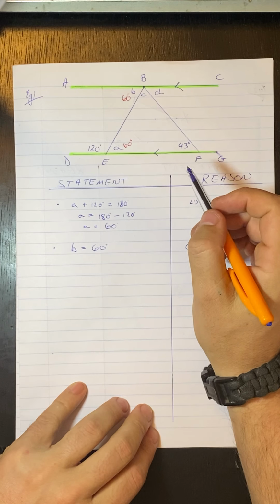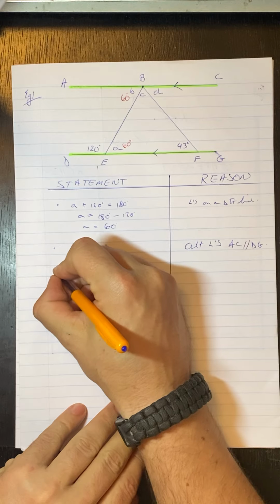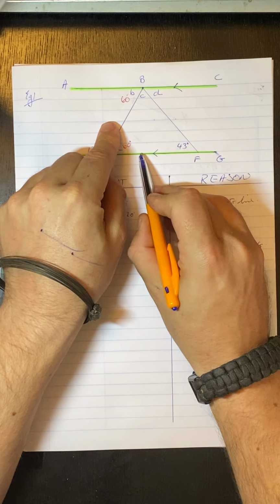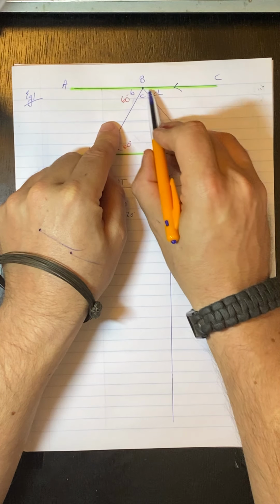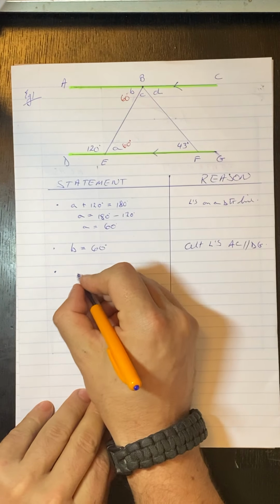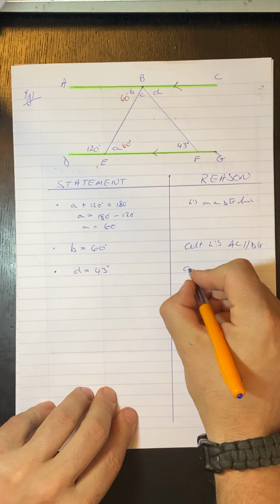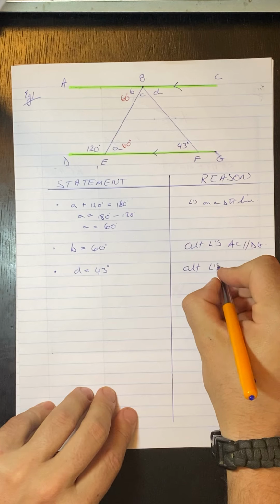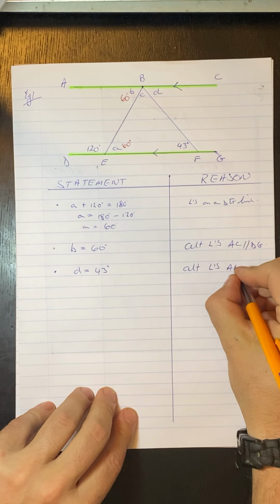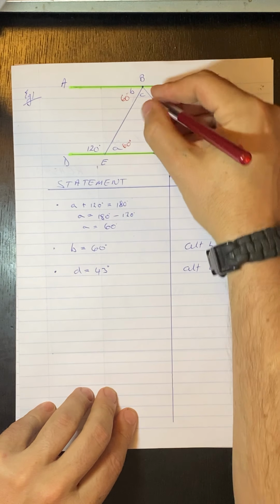Okay, the next one I'm going to go for is angle D. With angle D, you can see here I can make another Z, and that's going to be alternate angles. So we can say that D is equal to 43 degrees, and this is alternate angles. And now you must just state which lines were parallel. So AC parallel DG. So now I know that this is 43.